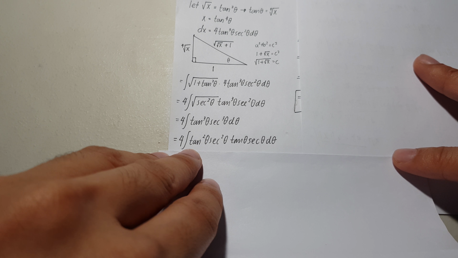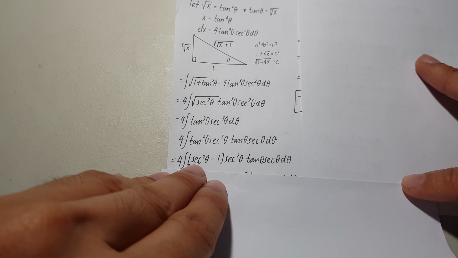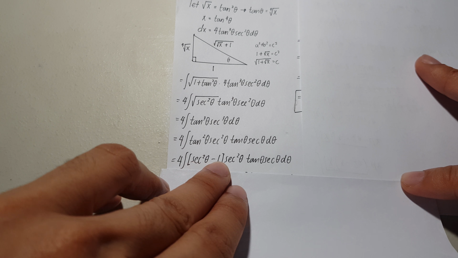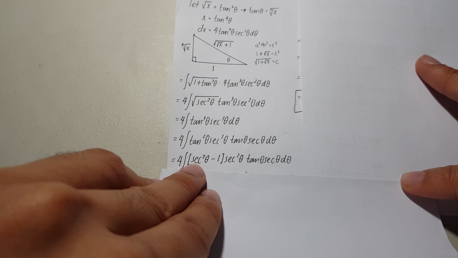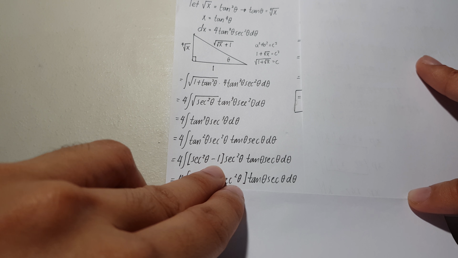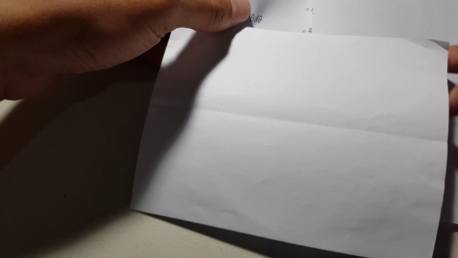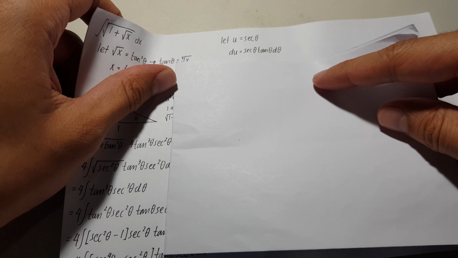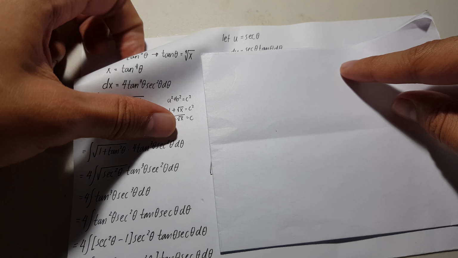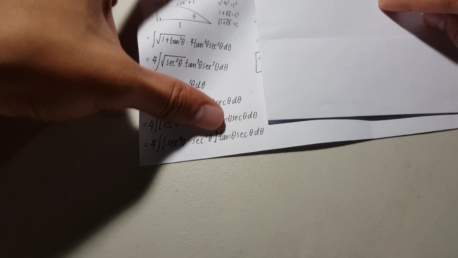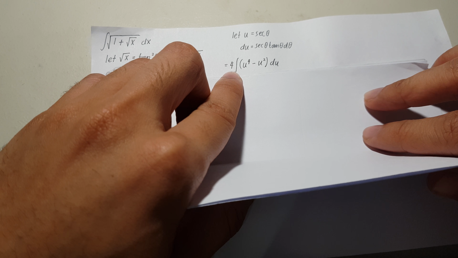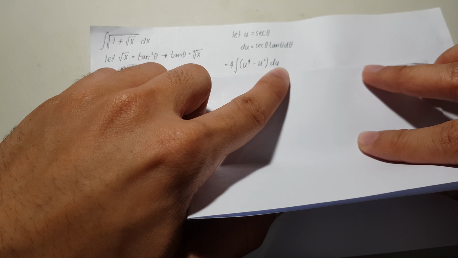So luckily we have tangent squared theta, we can rewrite that as secant squared theta minus 1. So everything else is now in terms of secant theta. So we multiply the secant squared theta to both of these terms, giving us this. From that, we can let u be secant theta and du be secant theta tan theta, which is this. From that, going back to our integral, substituting secant theta with u, we get this.